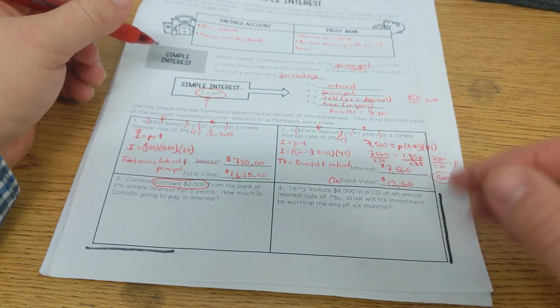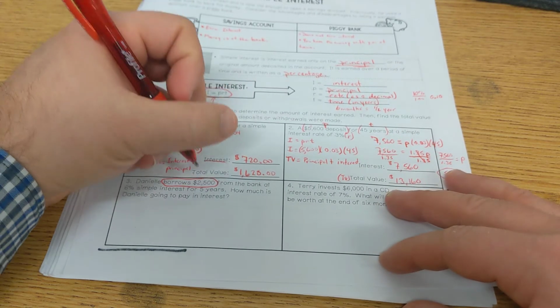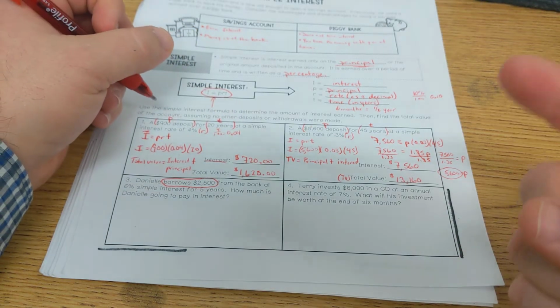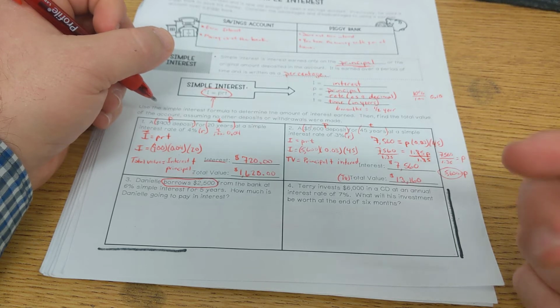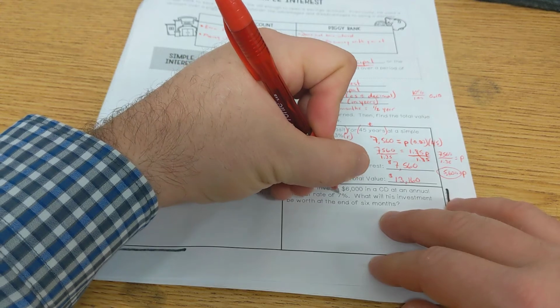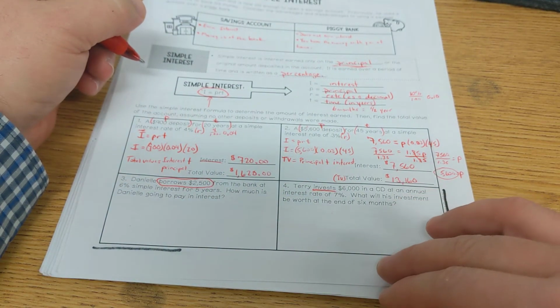$2,500, well, that's the principal that you borrowed. It's the original amount that you started with. So when you're borrowing money, it's the original deposit, the original amount borrowed, or in the next case, the original amount invested.